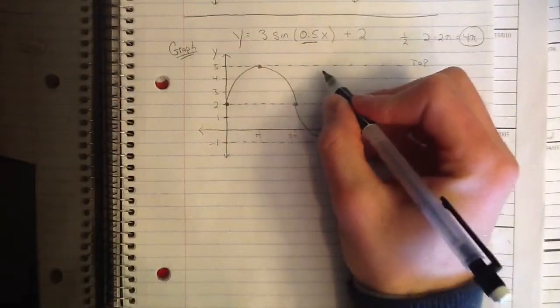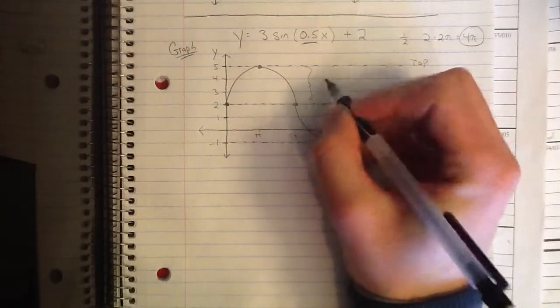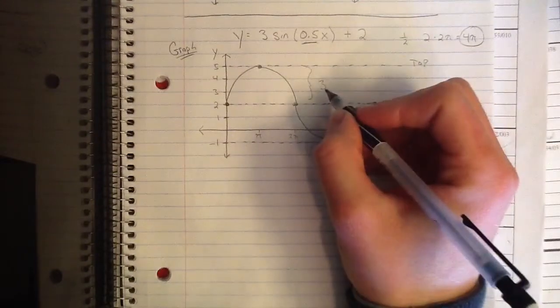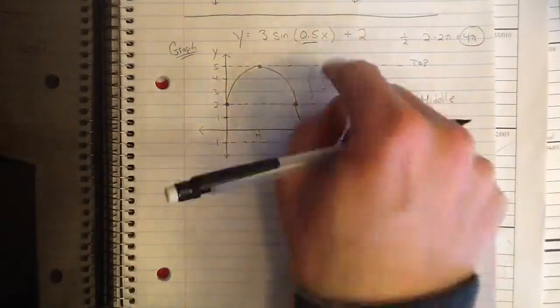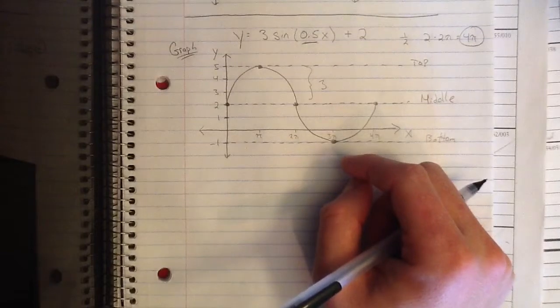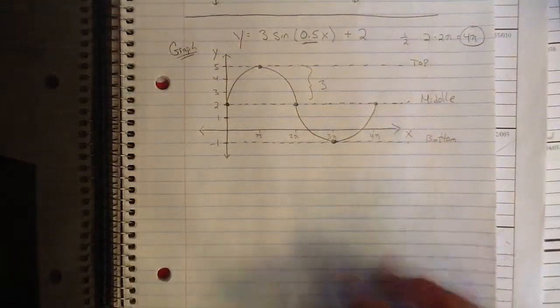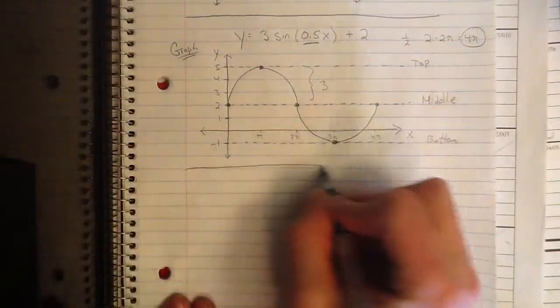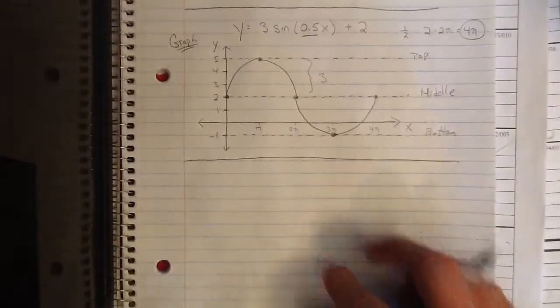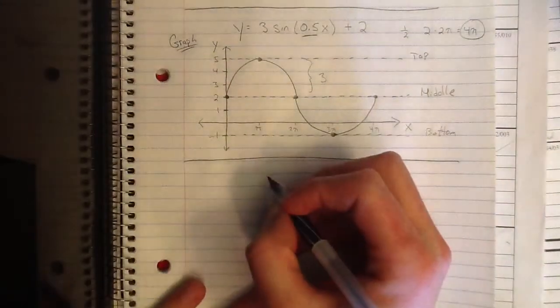We have our distance here as 3. That's our amplitude. It has stretched out. It has shifted up 2. If you have any questions, let me know. I can fix them.